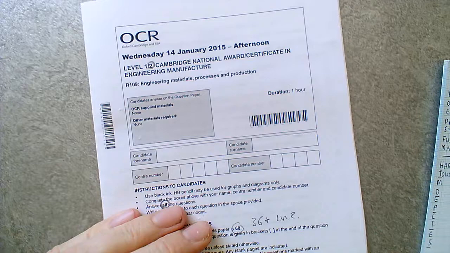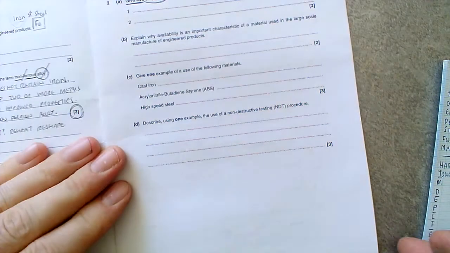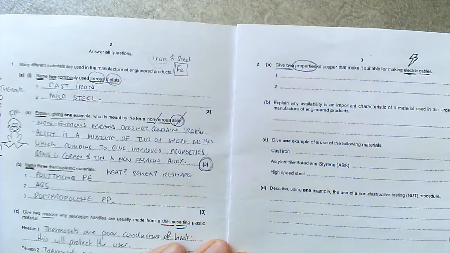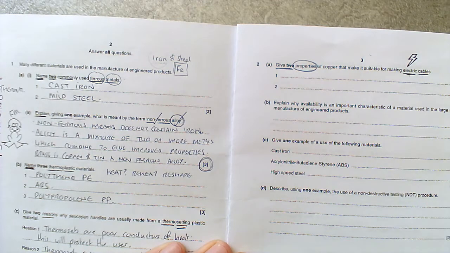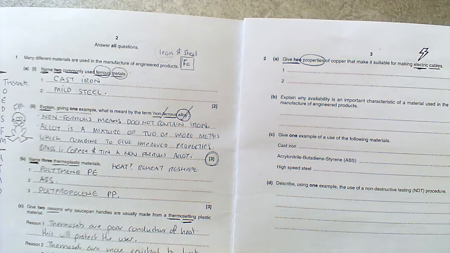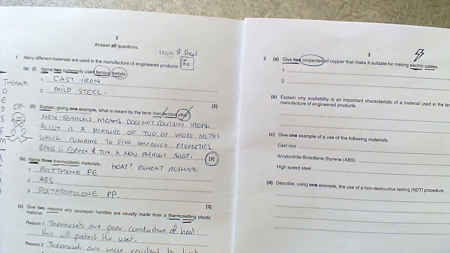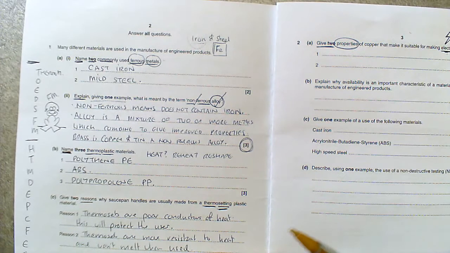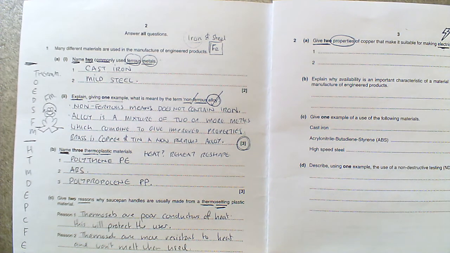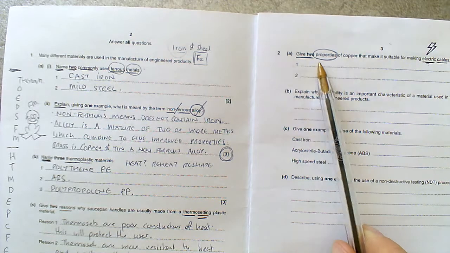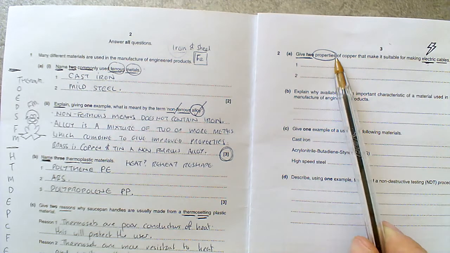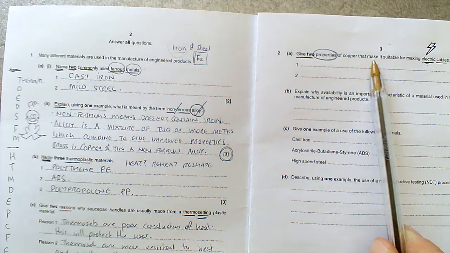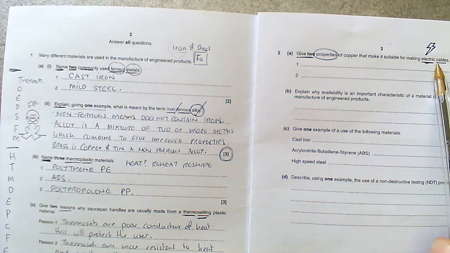Alright, we were looking at question 1 and we were moving on to question 2. But in this video session I want to talk about revision. I want to talk about how you can prepare yourself with knowledge for all of these questions. Not so much preparing you with knowledge, but actually revising the knowledge that you've already been given. So I was looking at question 2, and it talks about give 2 properties of copper that make it suitable for making electric cables.